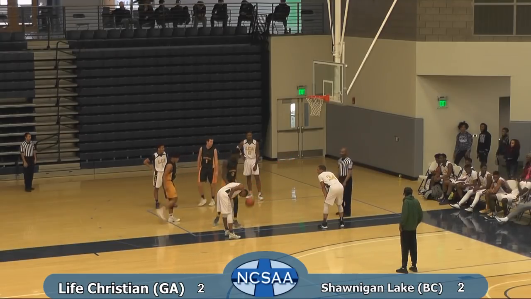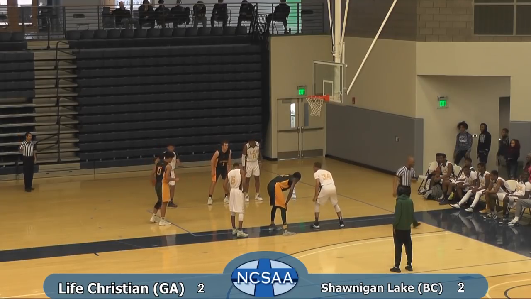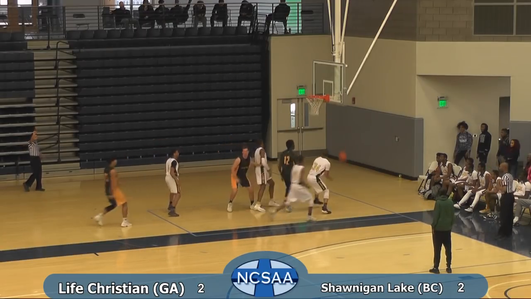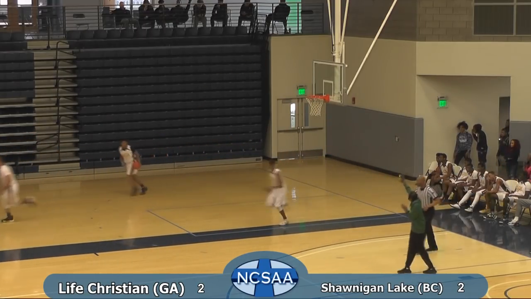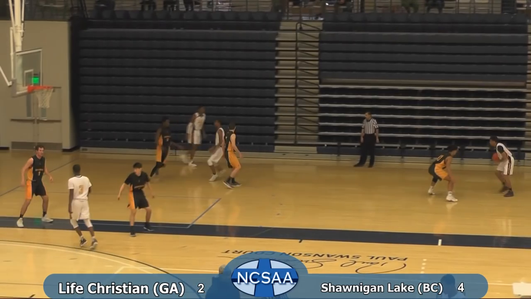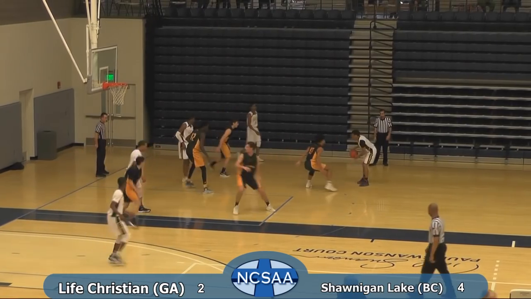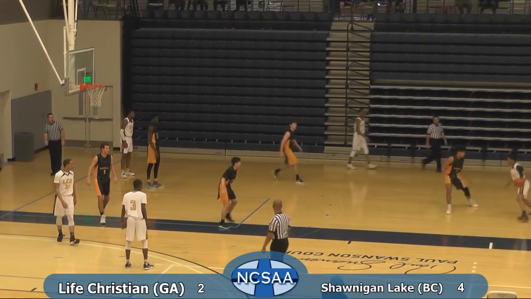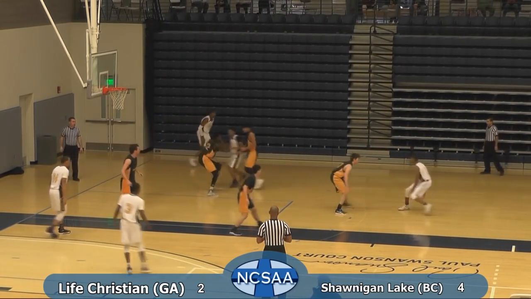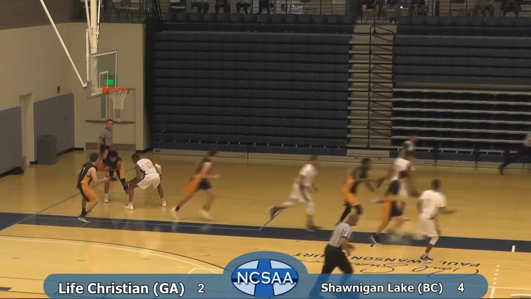Free throw here is good. And Drew Leo Leosogi Ape back to the free throw line here. And he makes a pair. 4-2 the lead for Shawnigan. Now Life will back it out. This is Marquez Cruz. Cruz gives it up to Gist. This is Ja'Cory Gist. Down the lane and missed that, and the rebound underneath to Shawnigan.